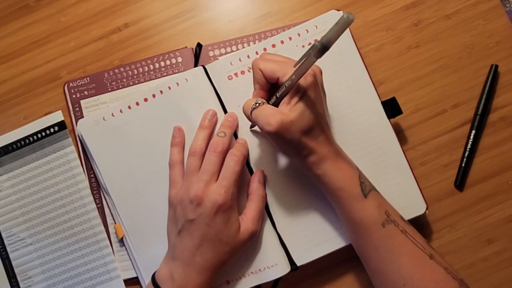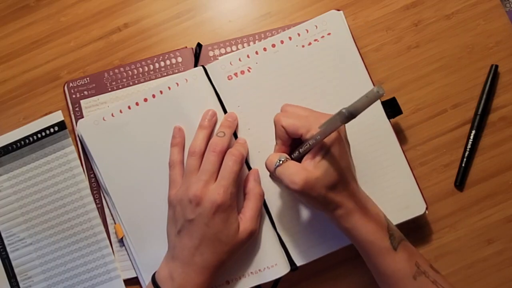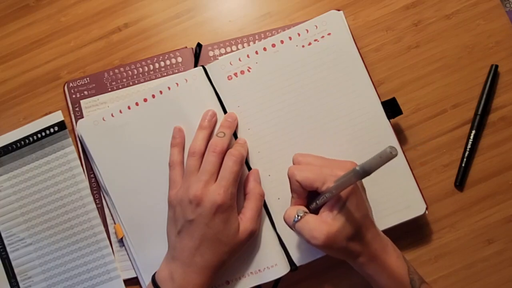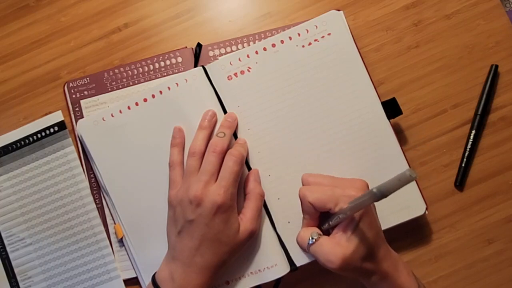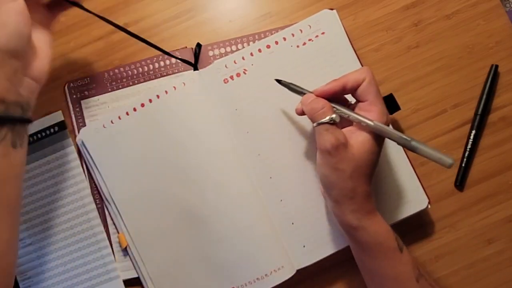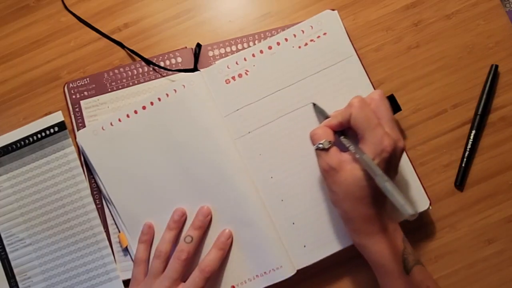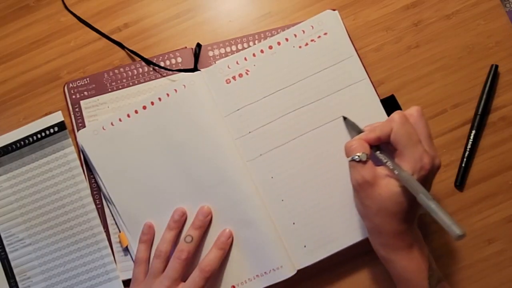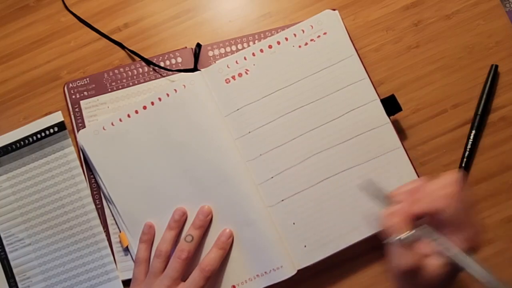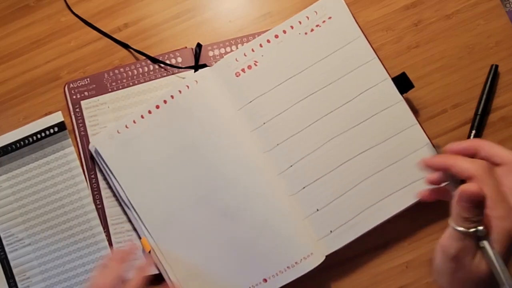1, 2, 3, 4. 1, 2, 3, 4. I think that's right. Yeah. And then I'm going to draw the line all the way across. So that creates my 7 rows for the 7 days of the week. Doesn't have to be perfect, but this just helps me have a loose structure.